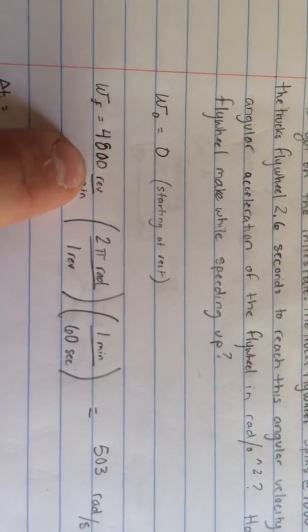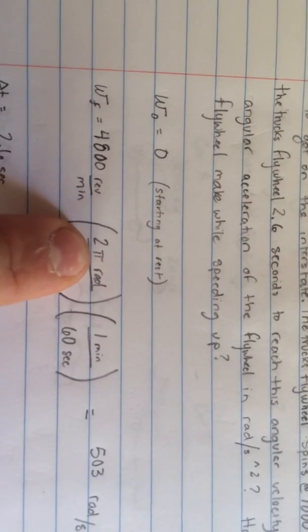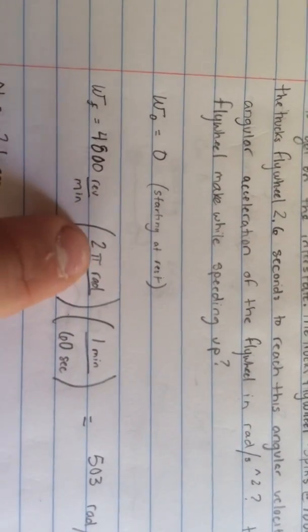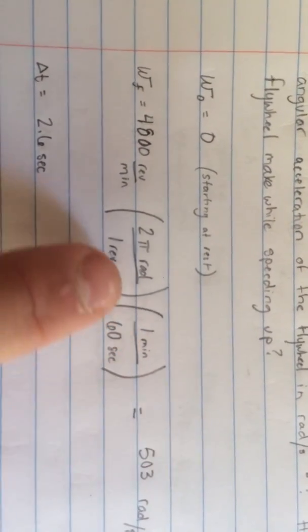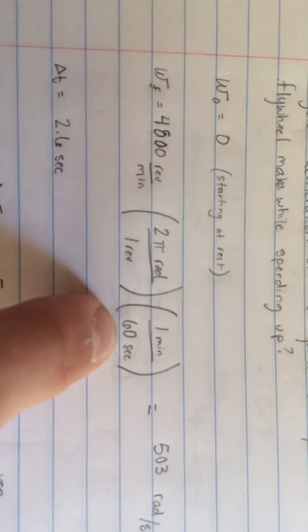So since we need to find radians per second, we're going to do this equation where you multiply the 4,800 times the 2 pi radians, because 2 pi radians equals 1 revolution. Then from there, you're going to divide by 60 seconds to get the seconds instead of minutes. And I got 503 radians per second.